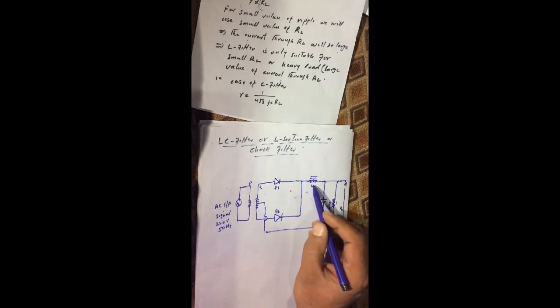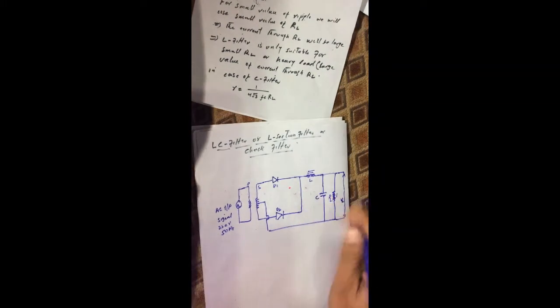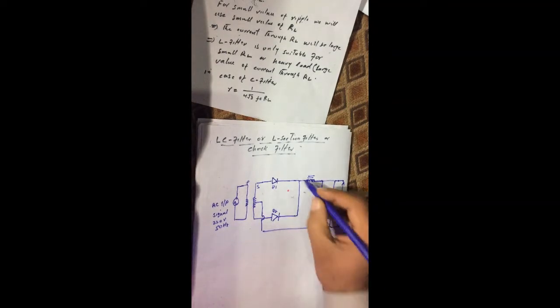Now why do we connect the inductor in series? Because this inductor allows DC current and blocks AC current, and similarly this capacitor blocks DC current and allows AC current. Now let's suppose we have the output here at this point after passing through the rectifier.